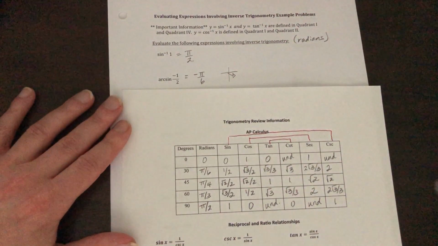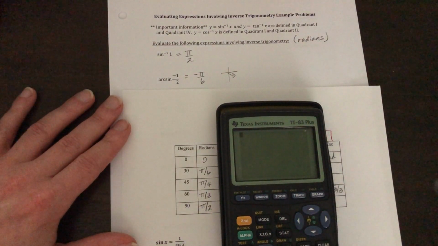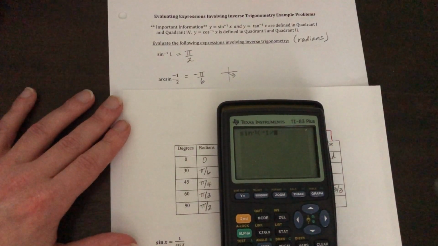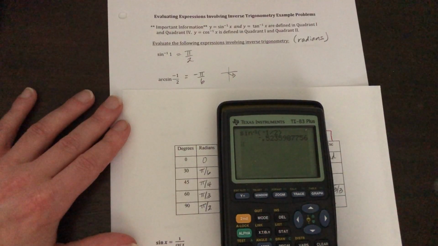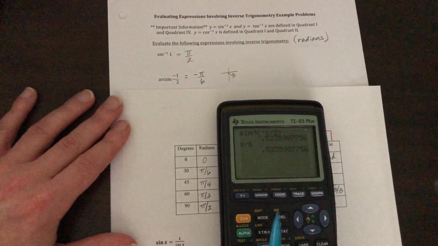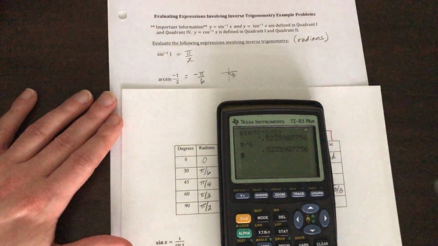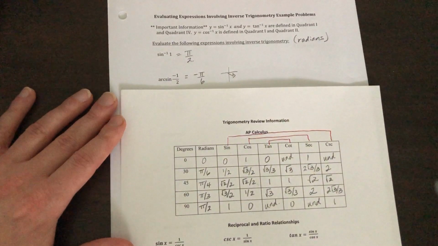Remember that if I go this direction with the negative angle, it puts me in quadrant 4. If you wrote 11 pi over 6, it's the same answer. If I was to put this in the calculator, I would do second sine of negative 1/2, and it would return that, and pi over 6 is 0.52. Okay, so next example problem.